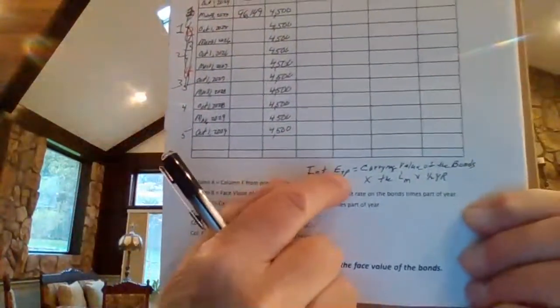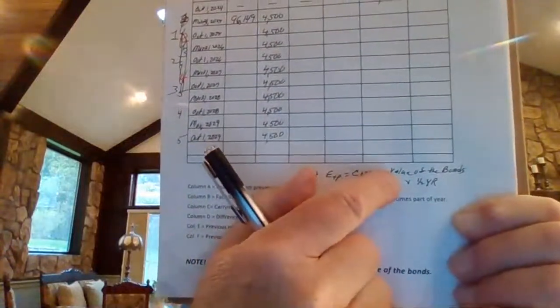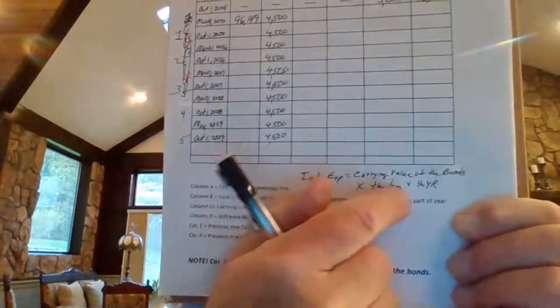I'll write that right down there. Interest expense equals the carrying value of the bonds times the market rate of interest times half a year. And that's going to change every time we pay interest because the carrying value is going to change.